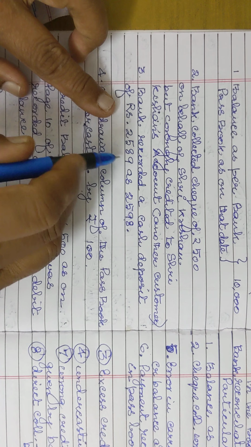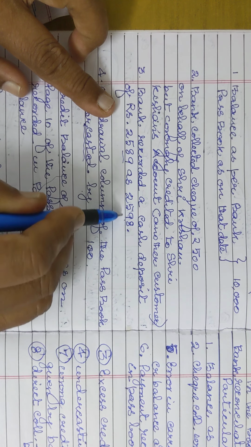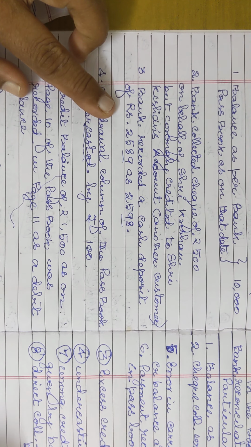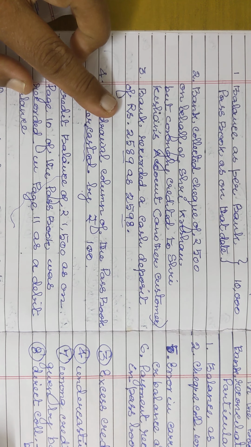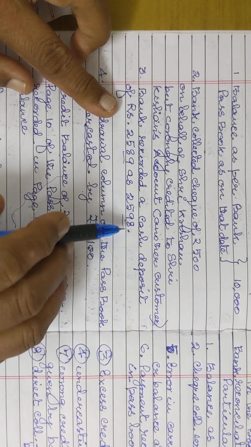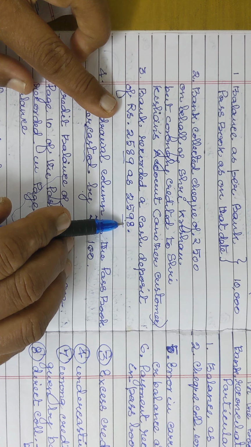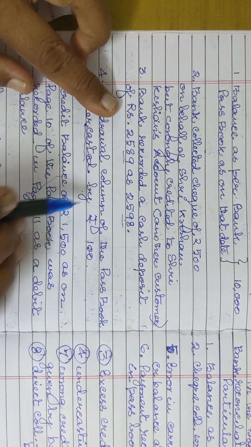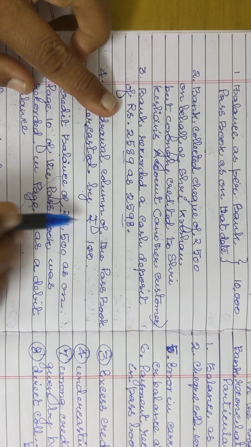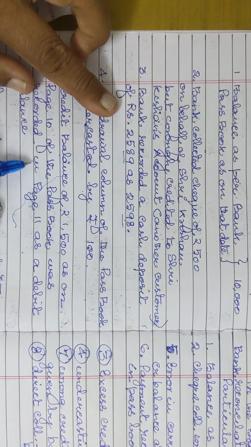Next one: bank recorded a cash deposit of rupees 2589 as 2598. This is transposition of numbers. Instead of 89, they have written 98. Again, my accountant was very smart. He wrote exactly 2589. But in the bank, that fellow wrote the deposit credit amount as 9 rupees more. So in the bank passbook, this balance is 9 rupees more.